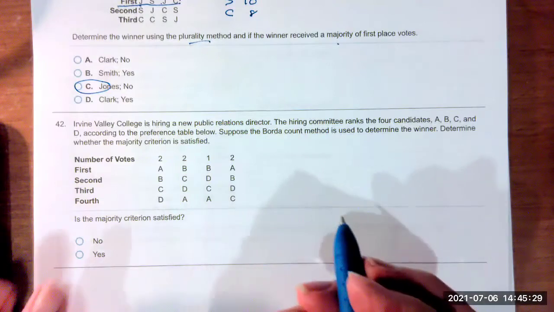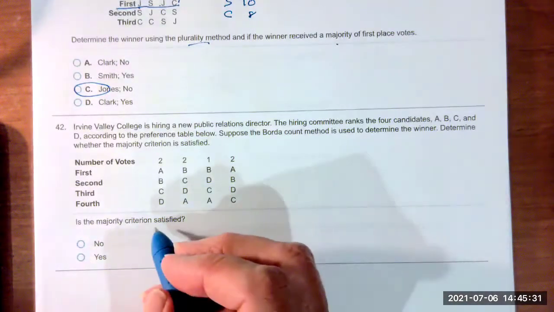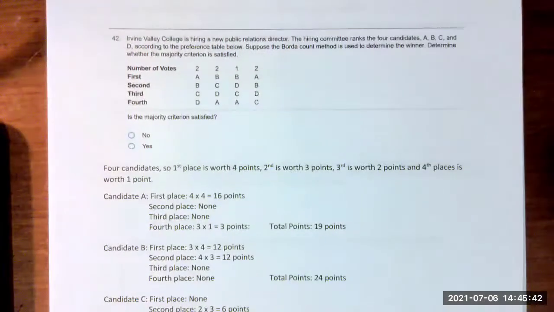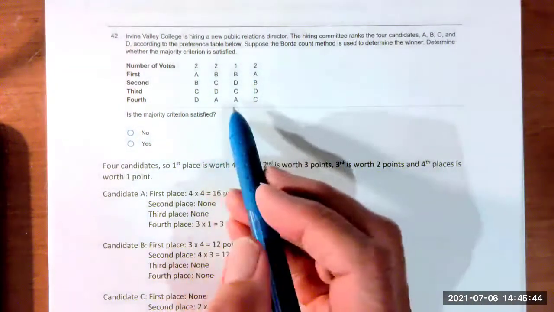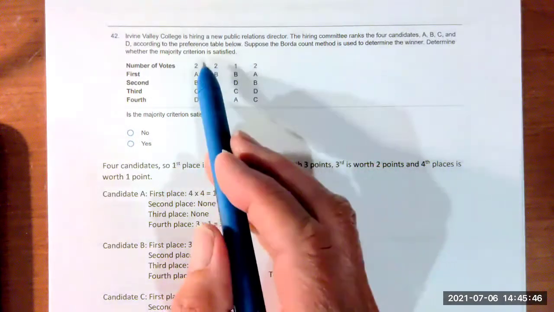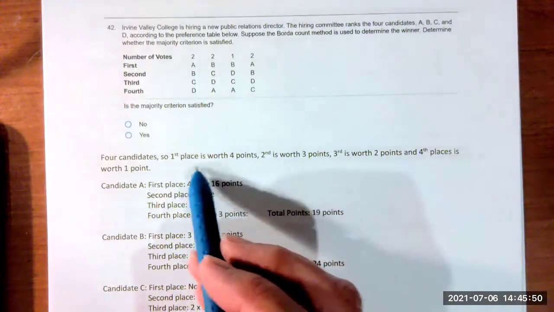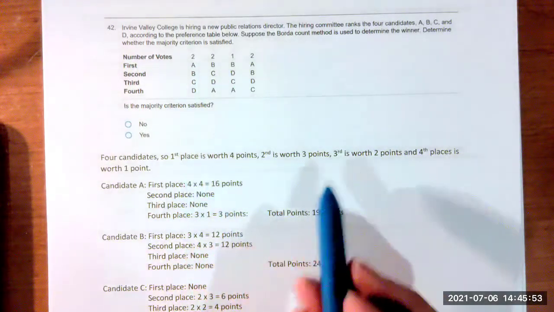Okay, this is looking at whether a majority criterion is satisfied, and I have a detailed solution on the next page so that you didn't have to sit here and watch me write all this stuff out. And this will be posted with this copy of the quiz. So here's the table, and we're going to use the Borda count, and then we want to determine if the majority criterion is satisfied. So there's 4 candidates. So first place is worth 4, second place 3, and so forth.